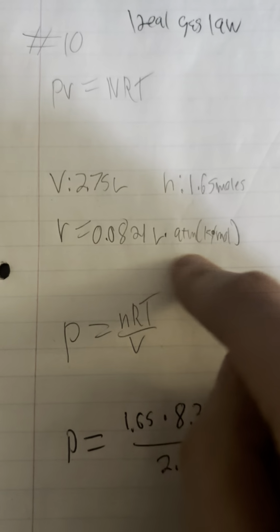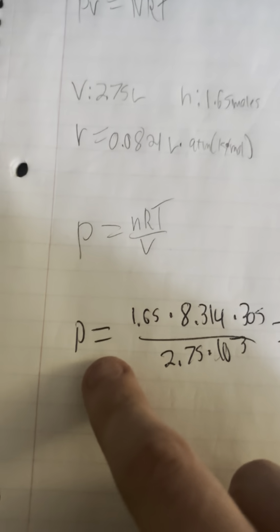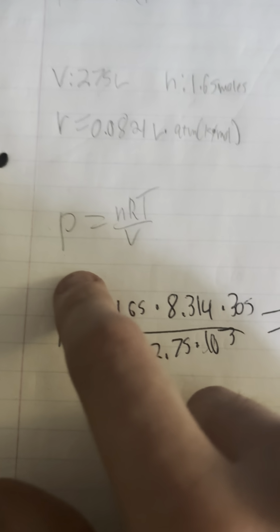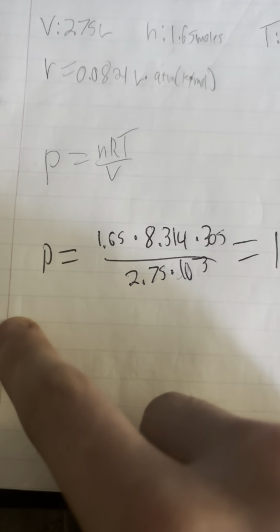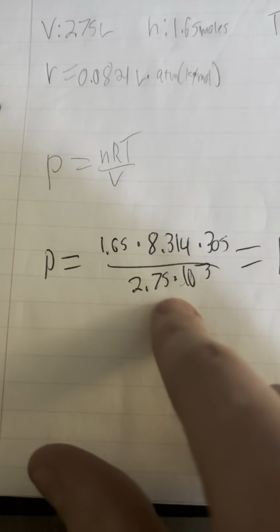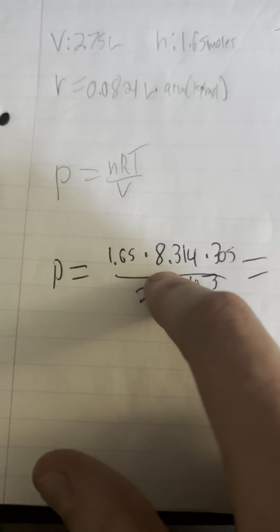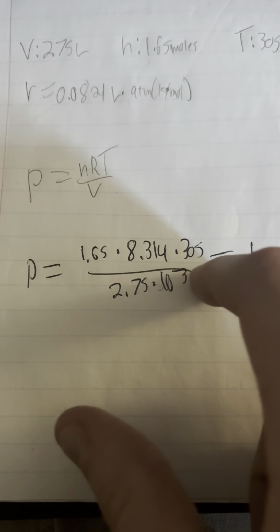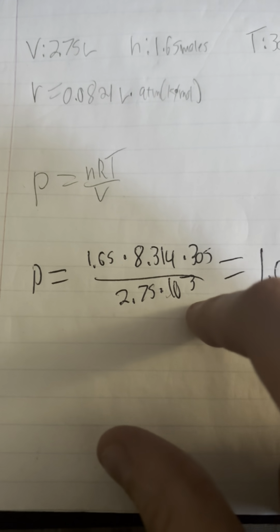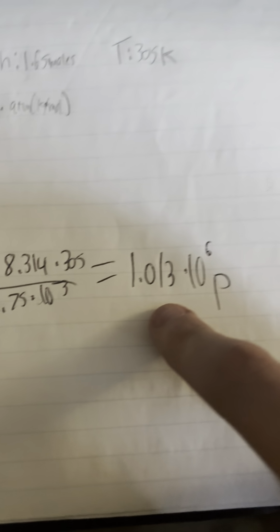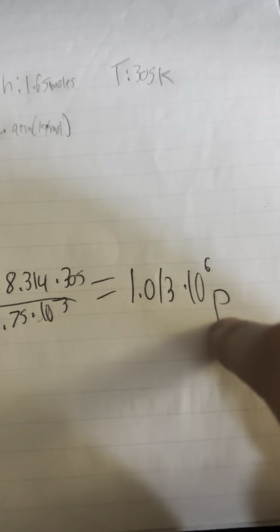This is just following the ideal gas law for the substances. That would be R. We need to solve for P, so P equals nRT over V. This is the equation using the numbers we plugged in: 1.65 times 8.314 times 305 over 2.75 times 10 to the negative third. And that would give us 1.013 times 10 to the 6th Pa.